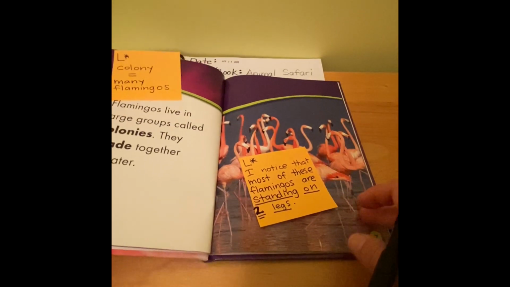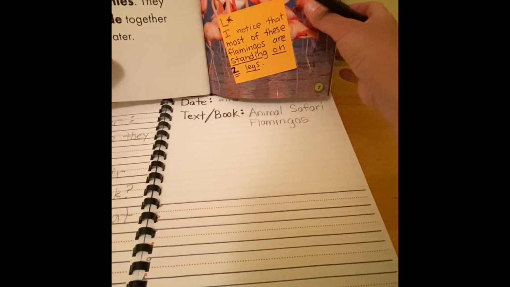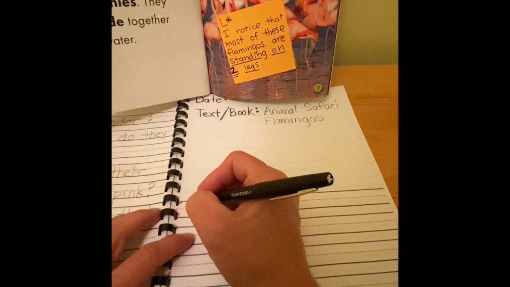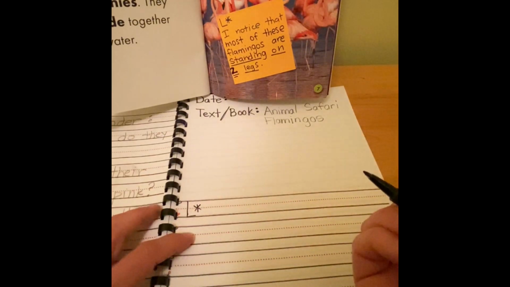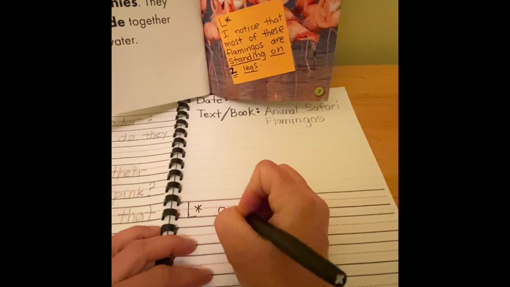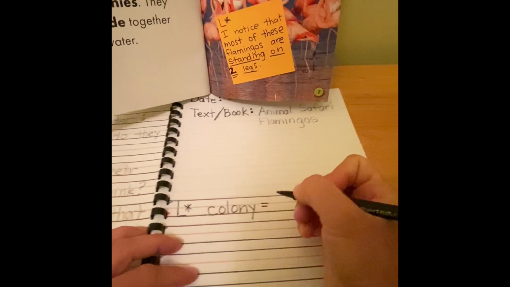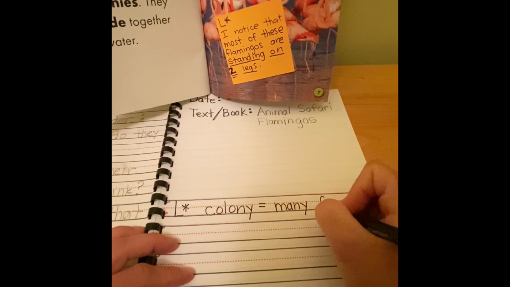Let me show you what this would have looked like if I was reading this book on a screen. So I'll put it up there like it's a screen. I could just write the symbol right here, L star, because this is some new learning. And I'll just write a little note. Colony equals many flamingos.